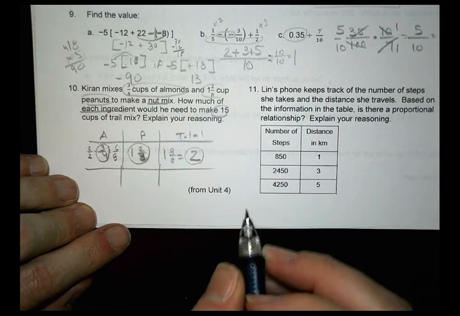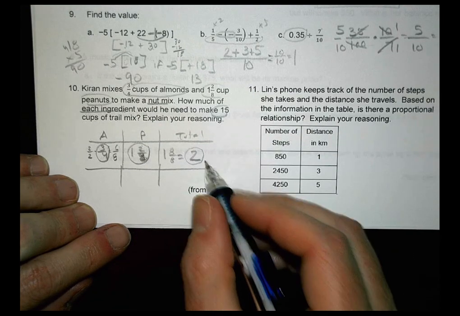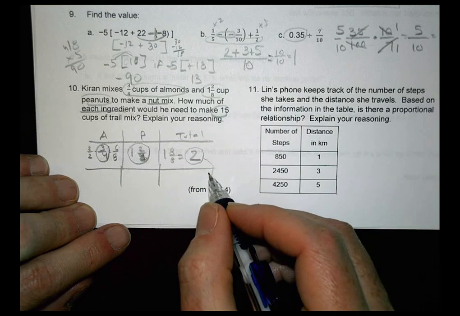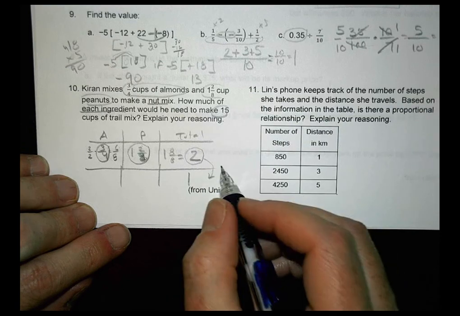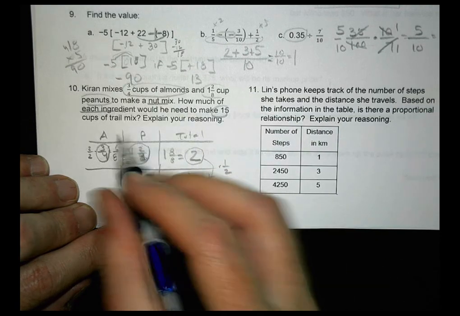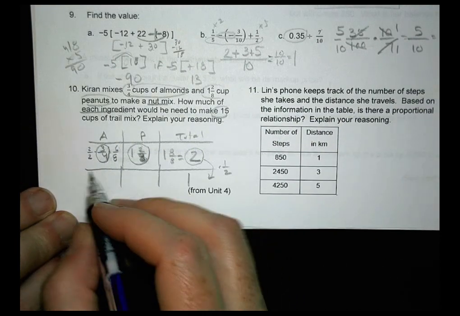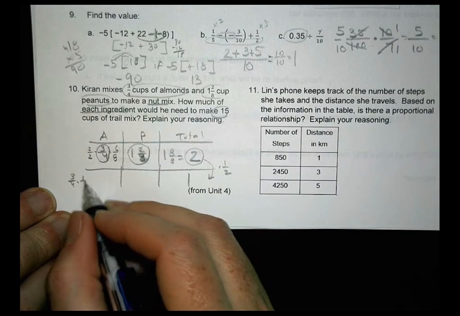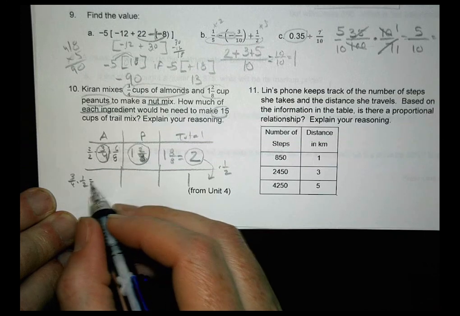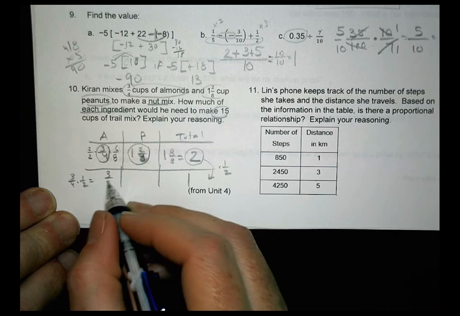So to get to 15, there's not a number I really know that goes from 2 to 15. So let's make 2 into 1 cup. If I wanted to make 1 cup, I would need half of what I started with. I would need half of 3/4, right? So half of 3/4 becomes 3/8.